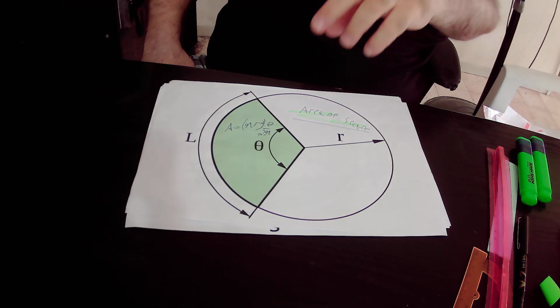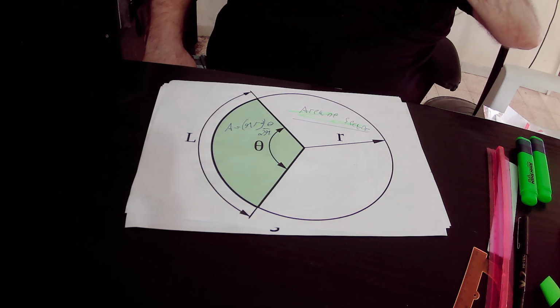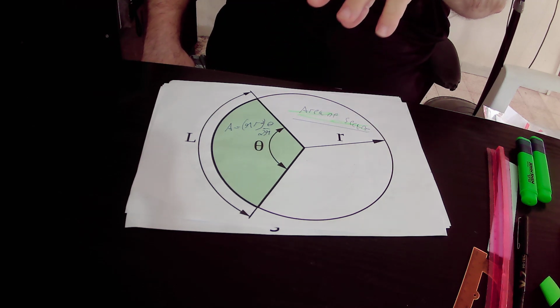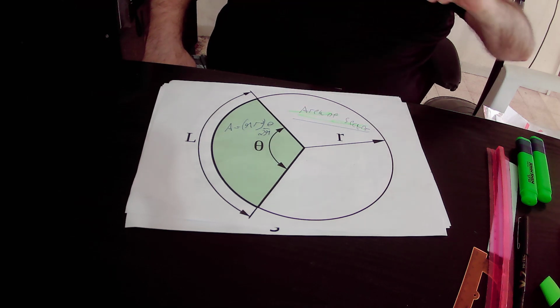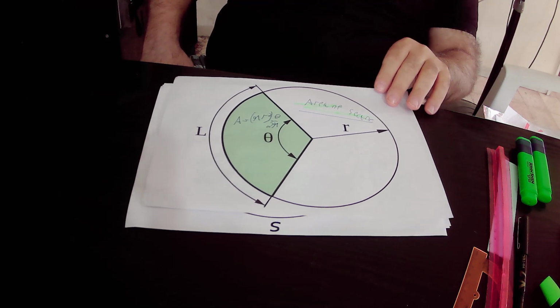This will give us exactly the area of this green sector. Repeat again, theta over 2 pi times pi r squared is the area of this green sector. This is the first concept.